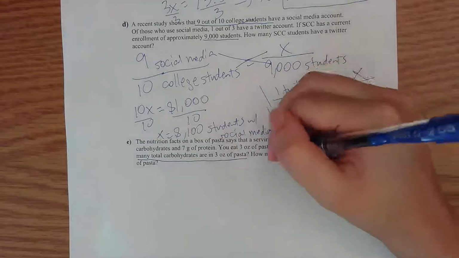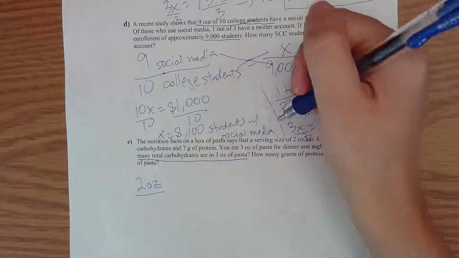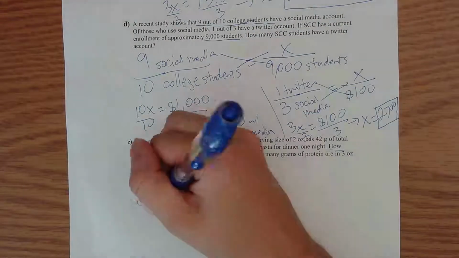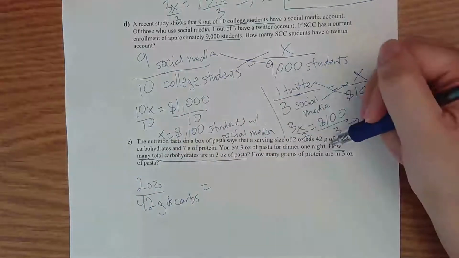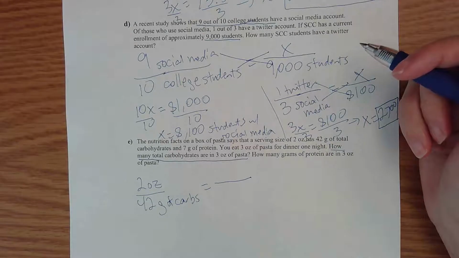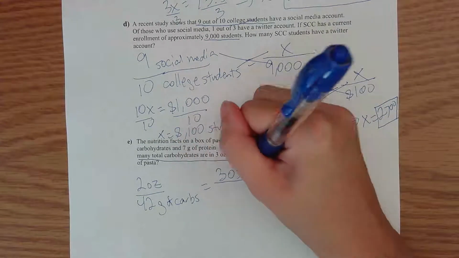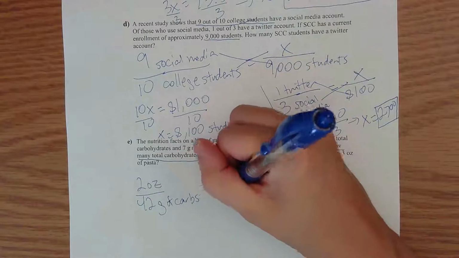So from the nutrition facts, I've got 2 ounces of pasta, go with 42 grams of carbohydrates. Okay. Then we ate 3 ounces of pasta. Where's the 3 ounces going to go? In the numerator. Good. And how many total carbohydrates are there? That should match up with carbs.